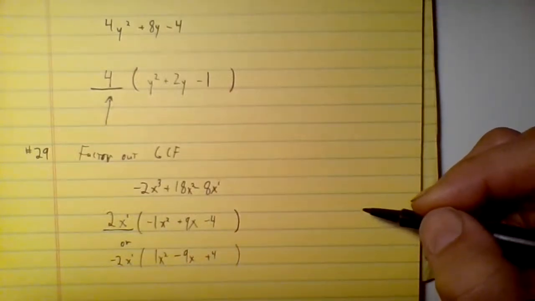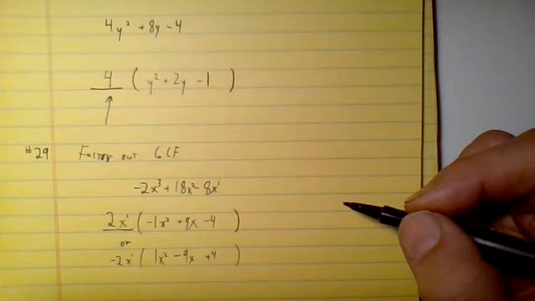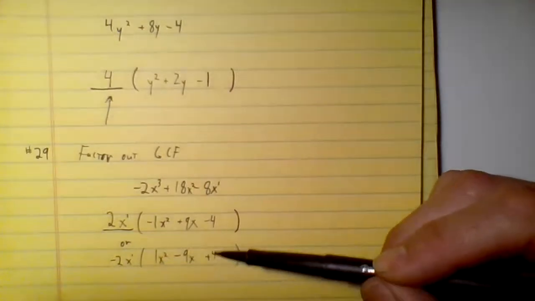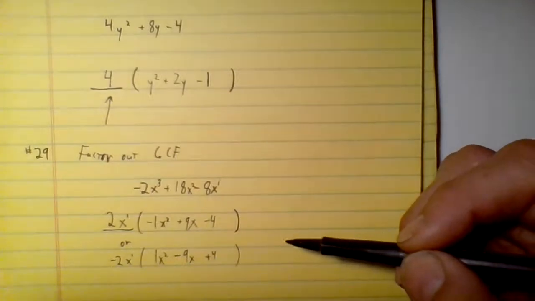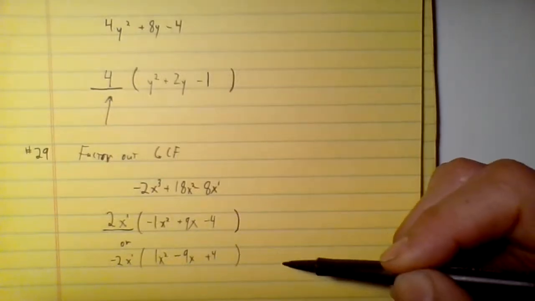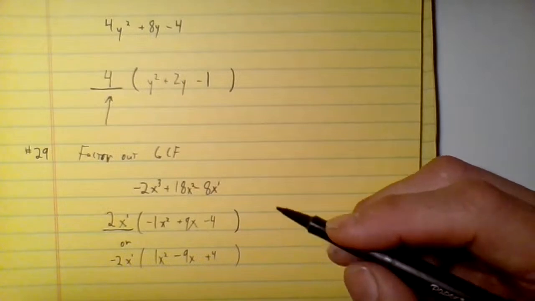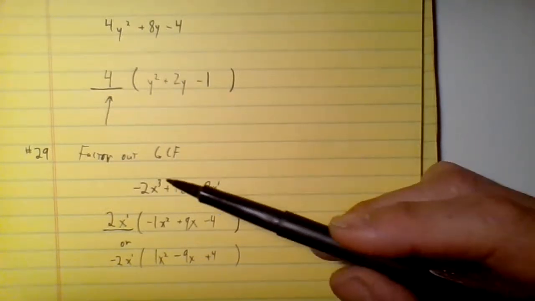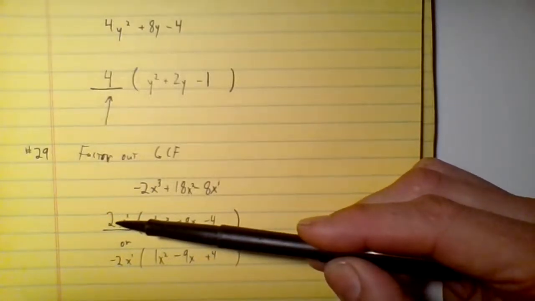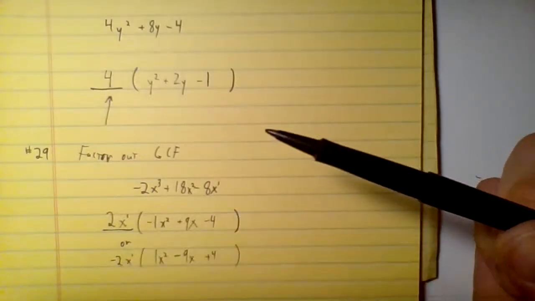So that would be okay also. If you distribute this back through, it also works, and there's nothing in common in there still. So either one of these things would be perfectly okay for the answer to a GCF problem. You always have a plus or minus choice on that.